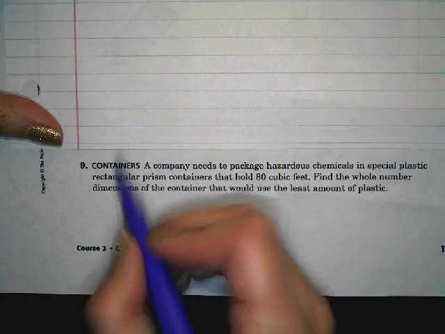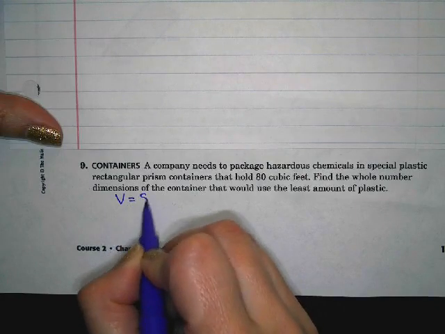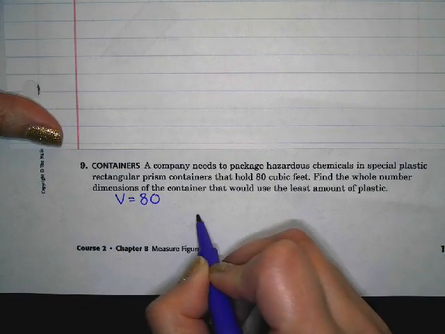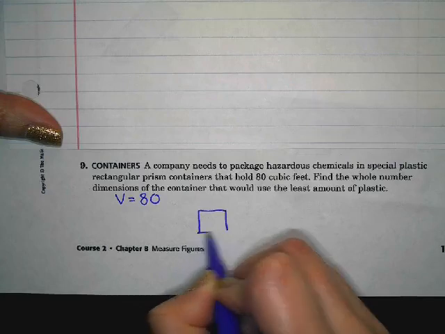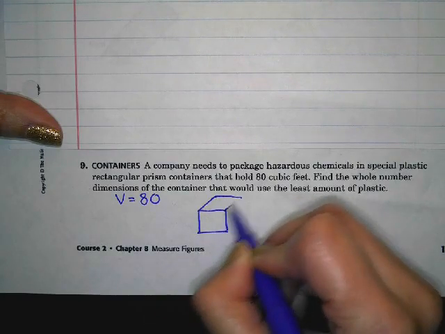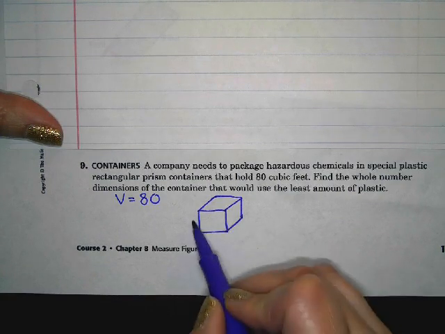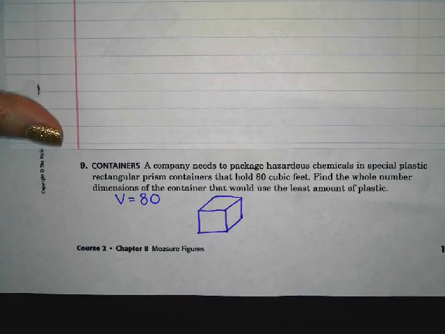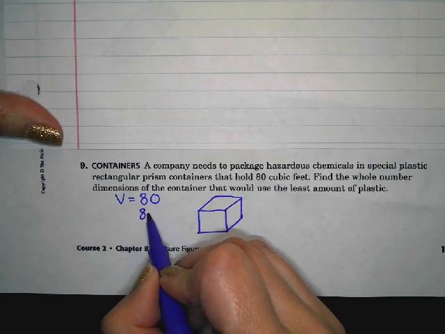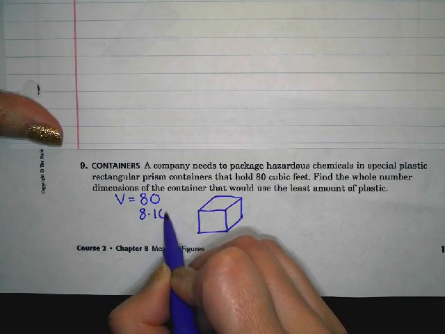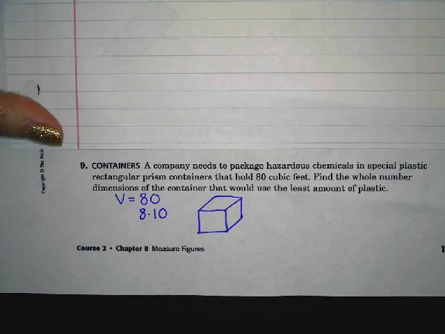So if our volume is equal to 80, we're looking for a shipping container, so some kind of box that we can put our hazardous materials in. Now, we need to know 3 different dimensions for that box. So the easiest one I could find was 8 by 10. And then we could split this even further.